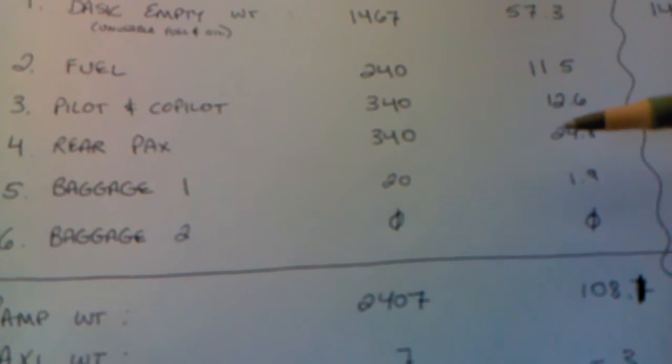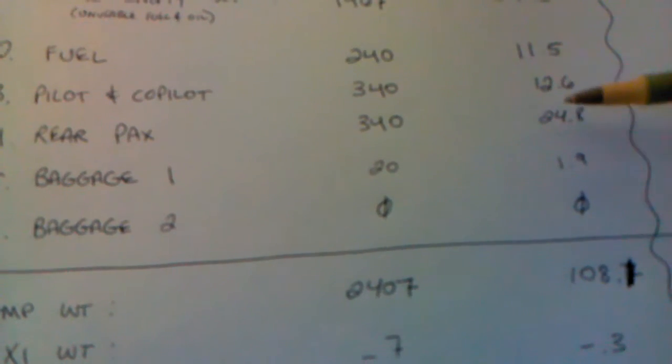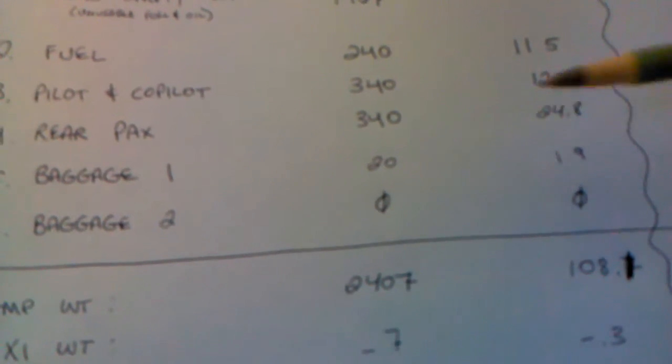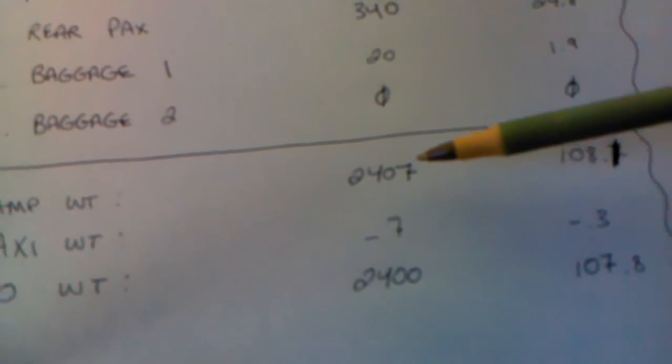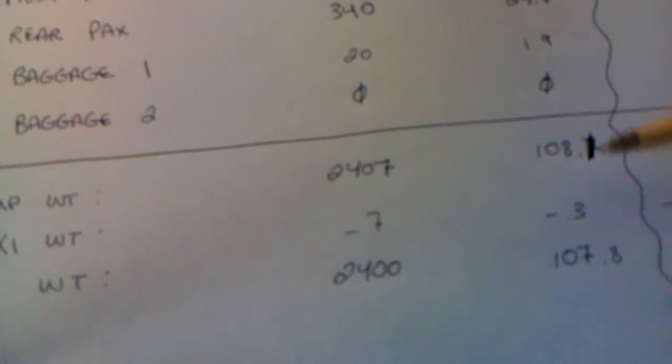And to be very precise, so here we go. Here's our 340 pounds in the back, much greater arm moment right here because they're sitting further in the back, so more leverage on the teeter-totter. 20 pounds of bags, 1.9, nothing in the very back, so nothing there. Gives us a total weight, a taxi weight, when we start up the engine and start moving, we've got 2,407 pounds and 108.1 for a moment.